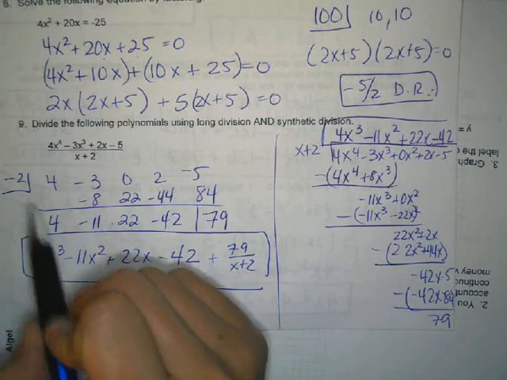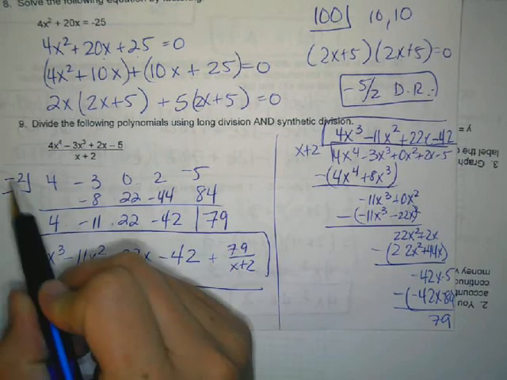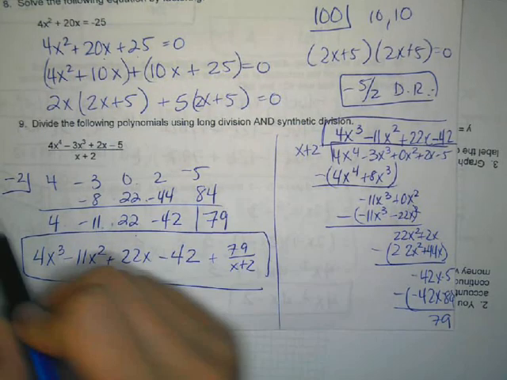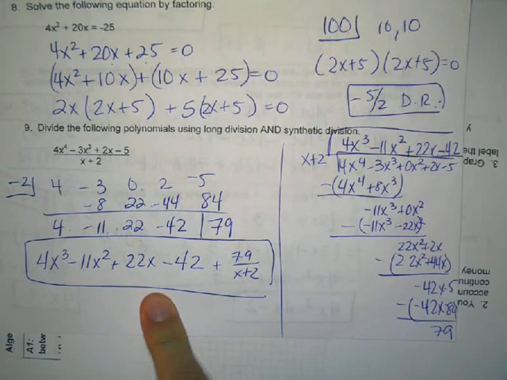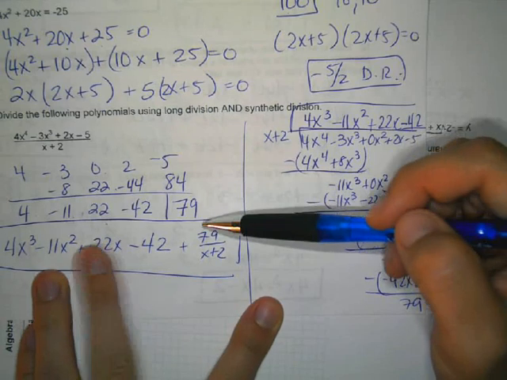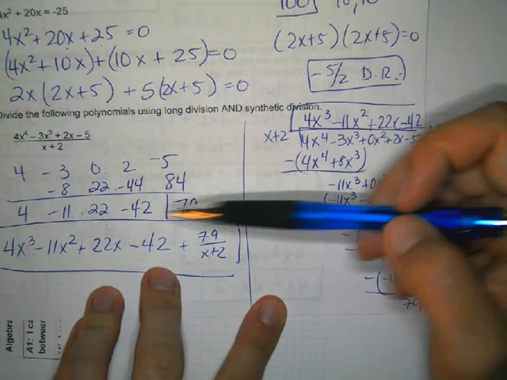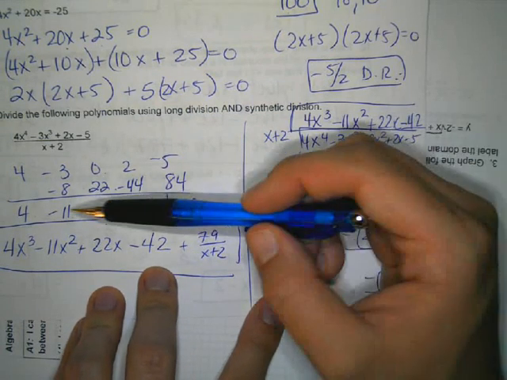-2 times 4 is -8. Add. -2 times -11 is 22. Add. So forth and so on, and you end up getting that as your answer. Keep in mind that the last number is your remainder, and then it goes up from there, so this is your constant, your x² and your x³.